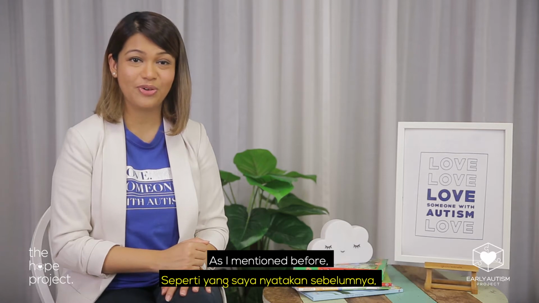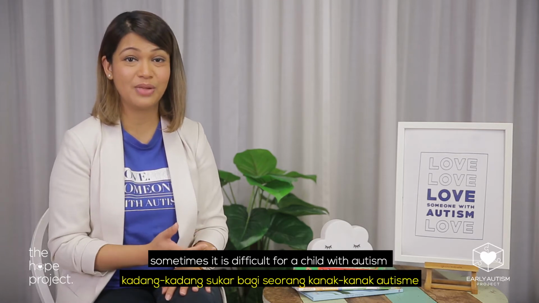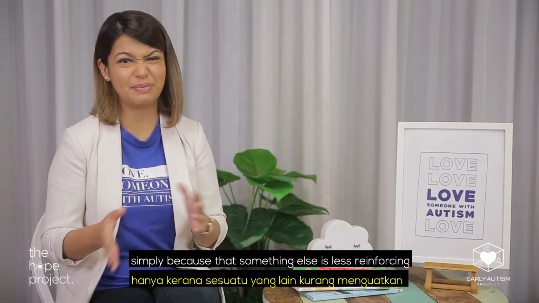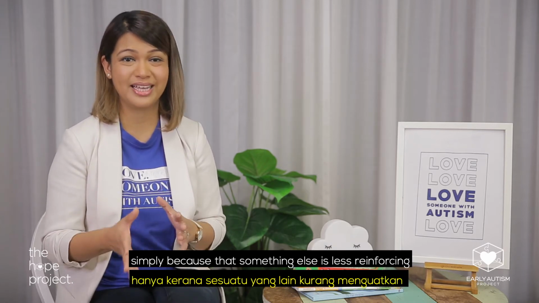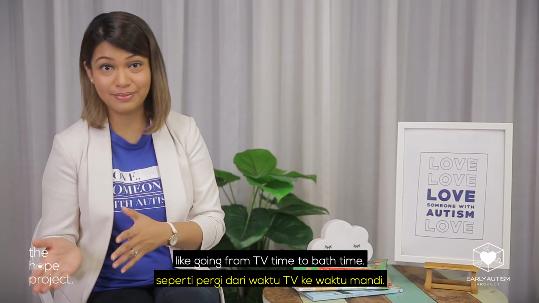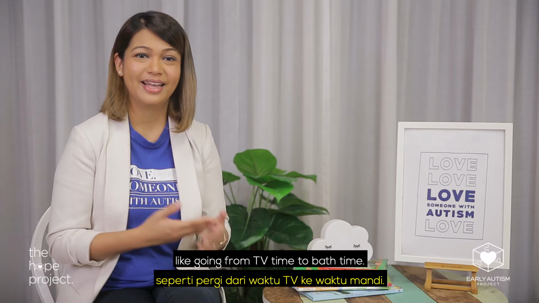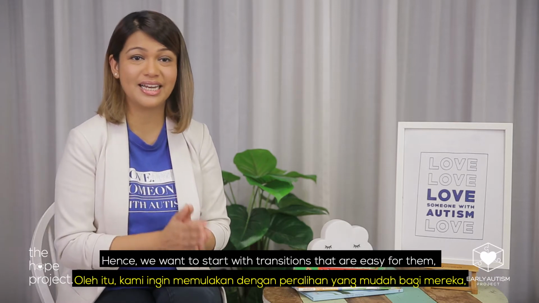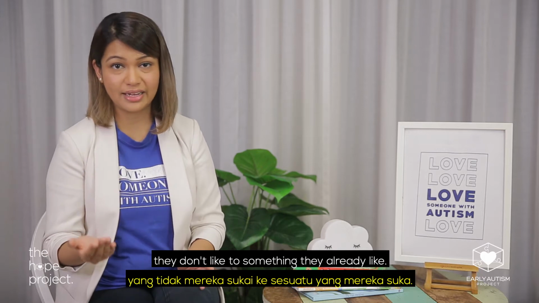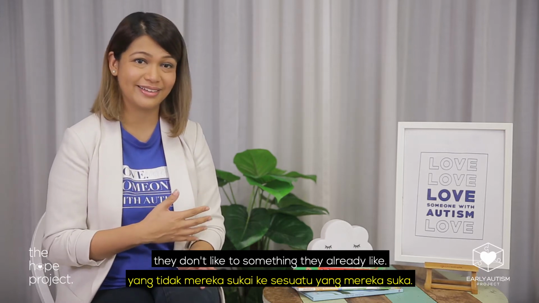As I mentioned before, sometimes it's difficult for a child with autism to transition to something else, simply because that something else is less reinforcing than what they're doing now, like going from TV time to bath time. Hence, we want to start with transitions that are easy for them, usually going from something they don't like to something they already like.